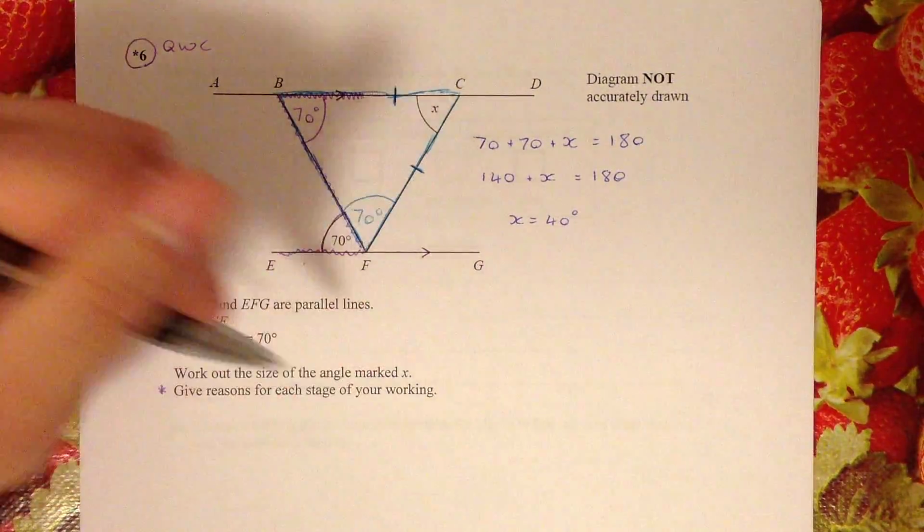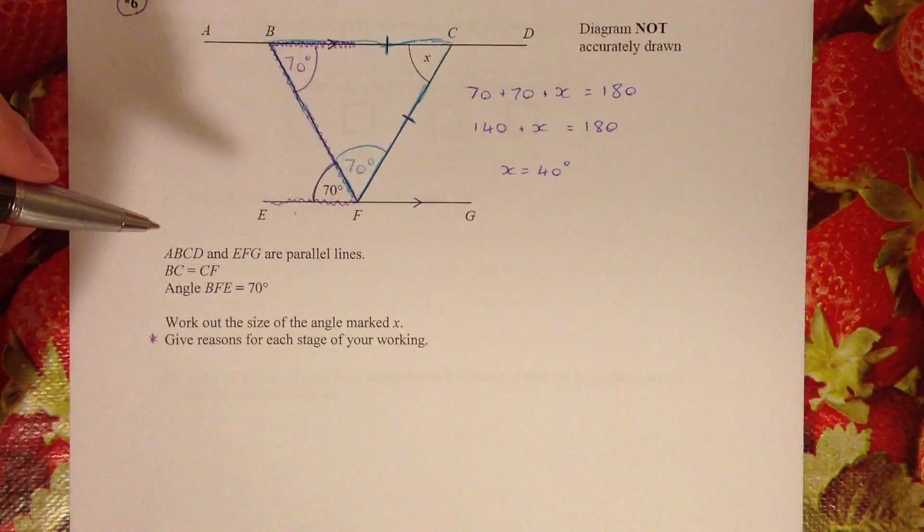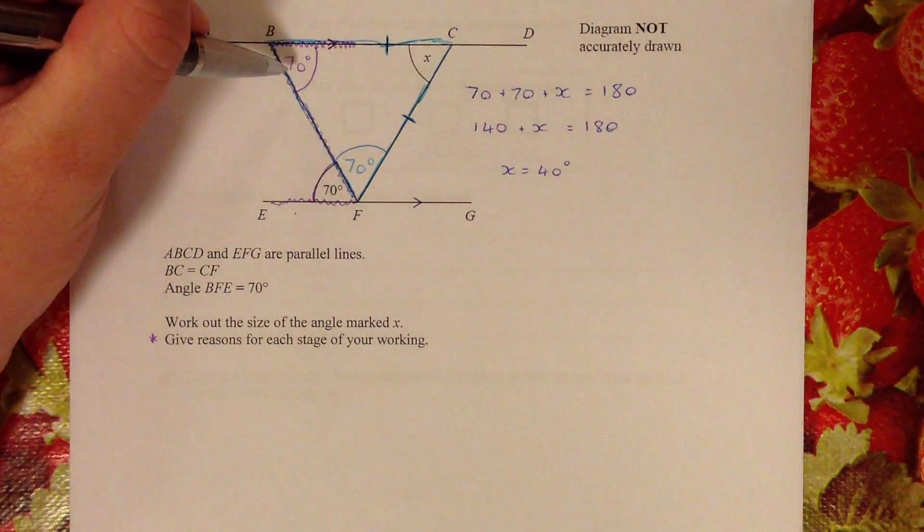Before you think we're finished, let's come back to that QWC and give reasons for each stage of your working. We now have to write down everything we've just explained. So let's go back to the first angle we found.